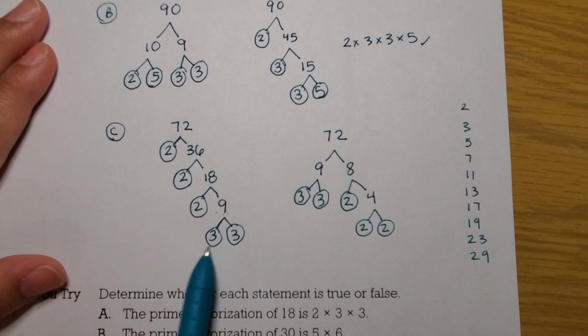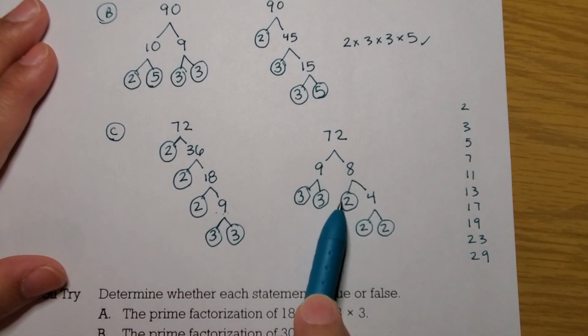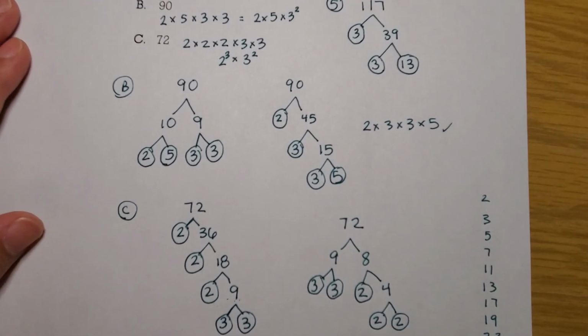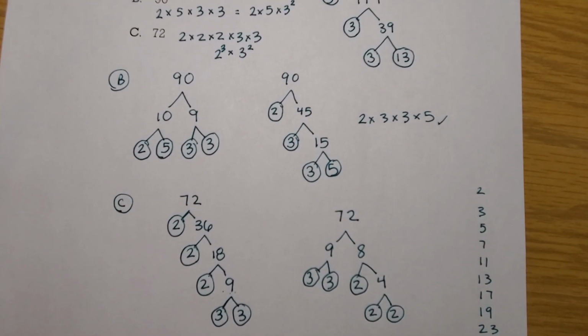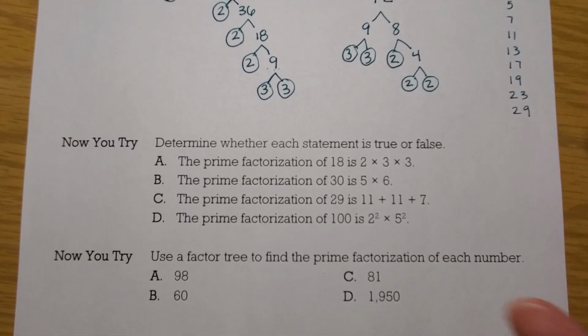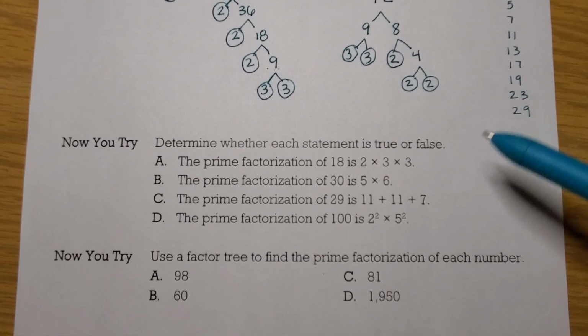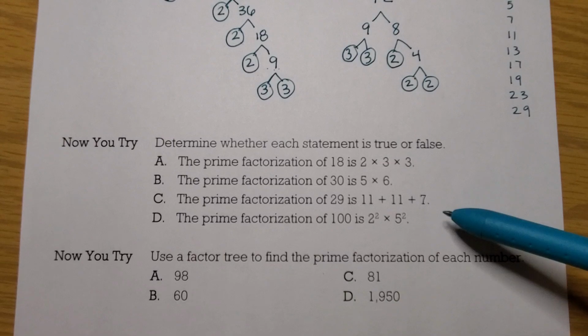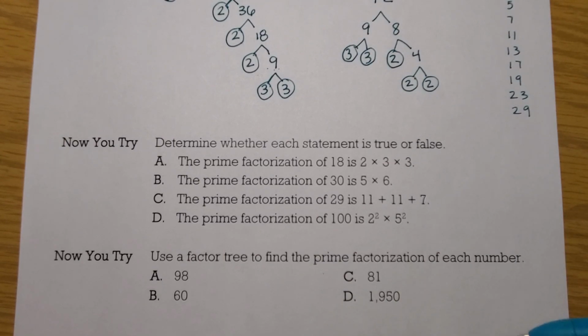So here is another factor tree for 72, but it gives us the same answer. We had 3 2s and 2 3s. So again, whichever way you're making your factor tree isn't going to be a problem, as long as each time you're dividing and you're being methodical in your work. So we've got a few questions for you to try on your own now. Determine whether or not each of these is true, so if these are prime factorizations or not, and then use a factor tree to find the prime factorization for each of these numbers here.